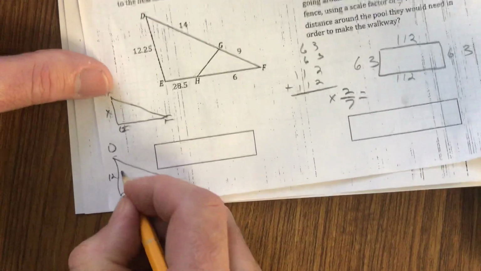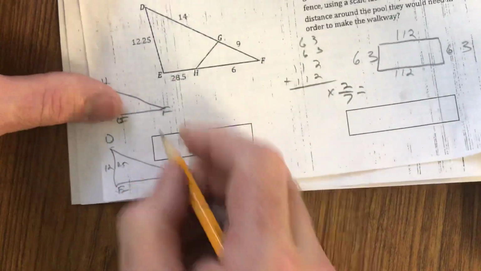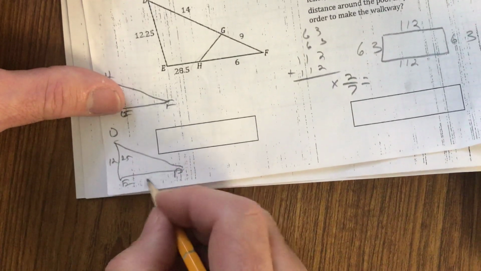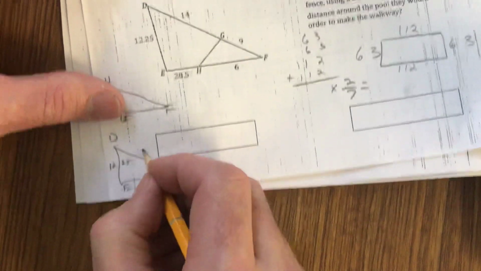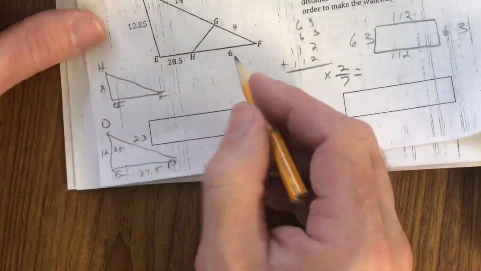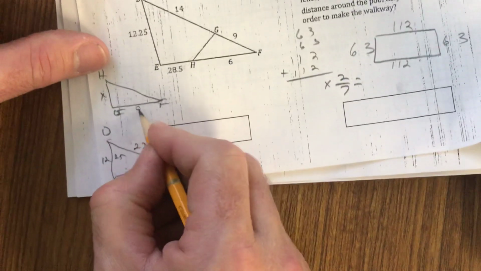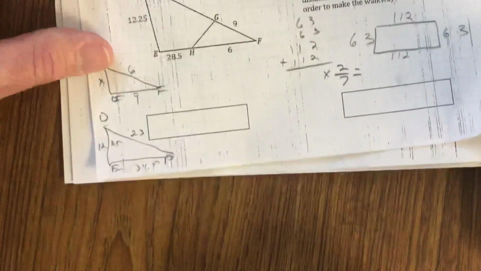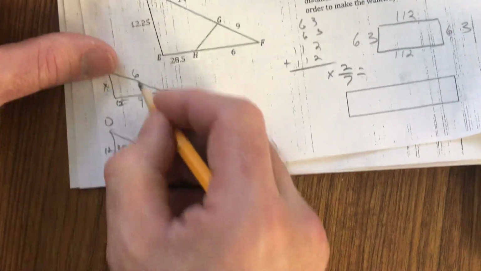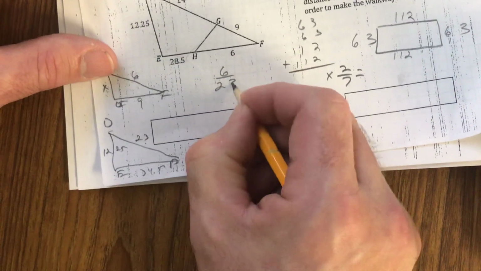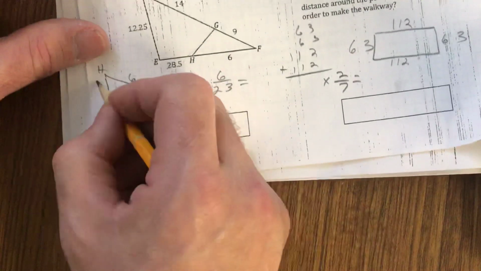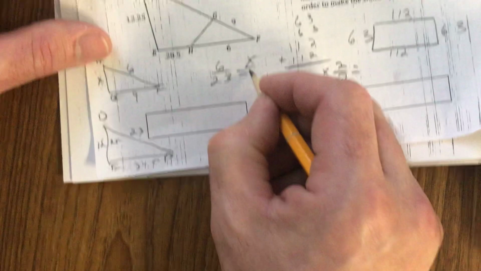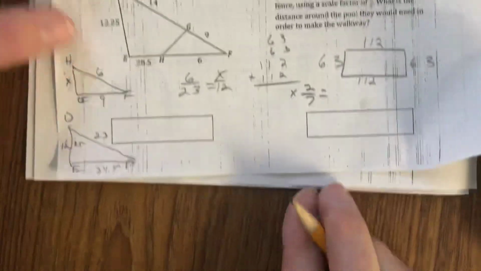So we got that's 12.25. We got this whole entire length is 34.5. This whole length is 23. And then we've got GF is 9 and HF is 6. So we make a scale factor out of this side right there. So it's 6 over 23 equals X over 12. All right, and then just cross multiply.